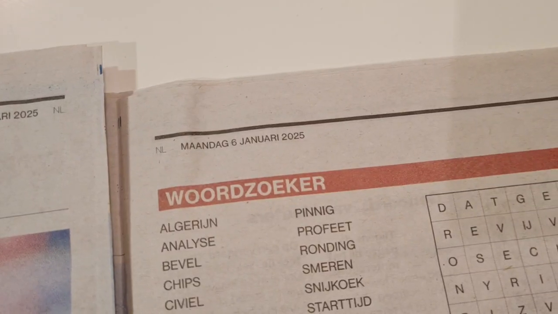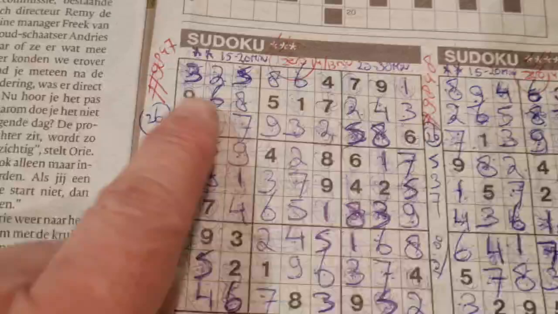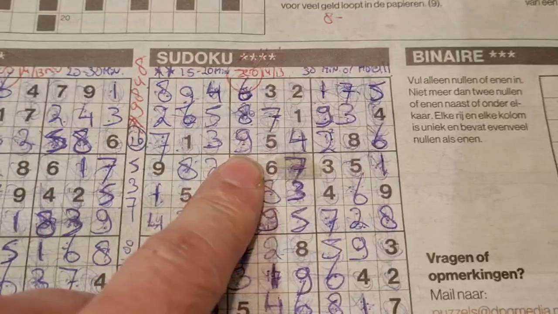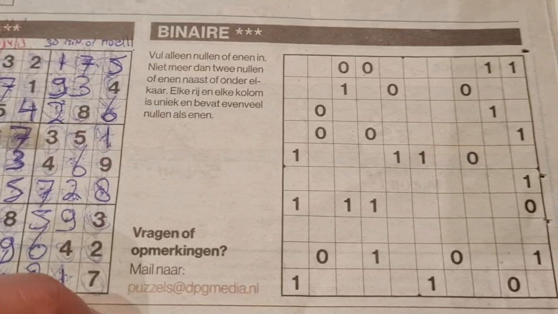In today's newspaper on Monday, January the 6th, 2024, I've already solved two puzzles, the 3-star Sudoku and the 4-star Sudoku. So one puzzle is left, the binary puzzle.